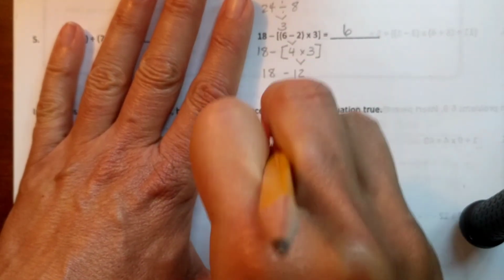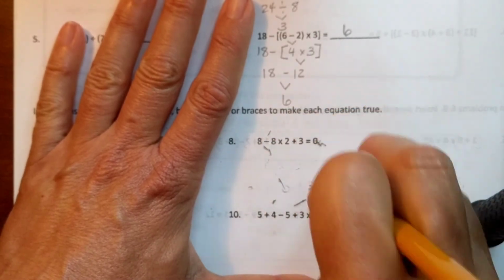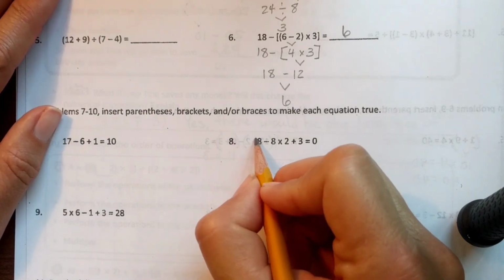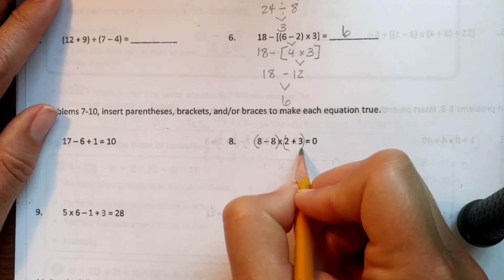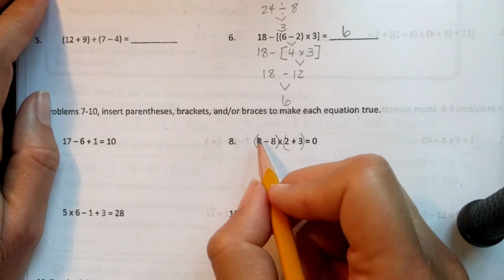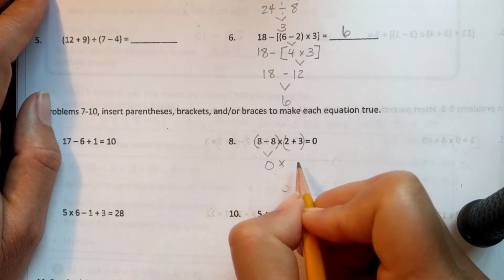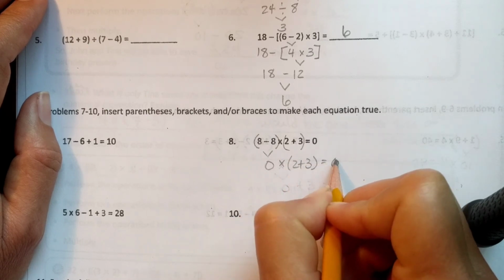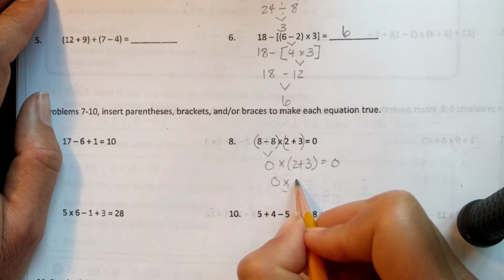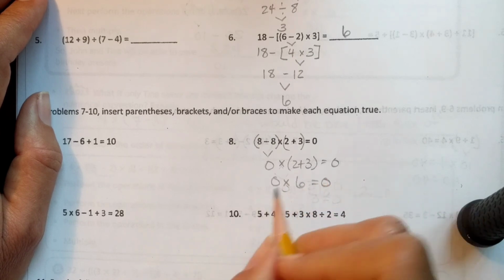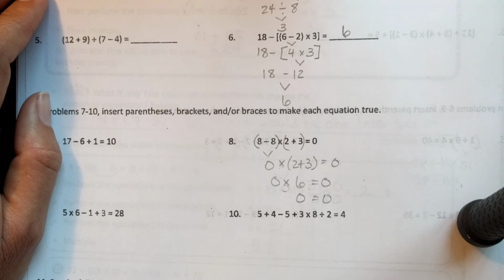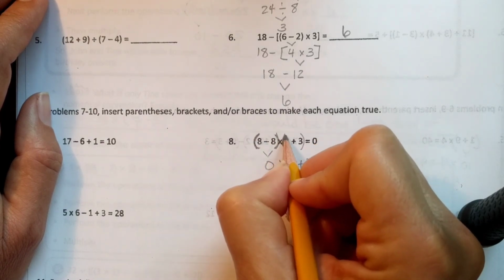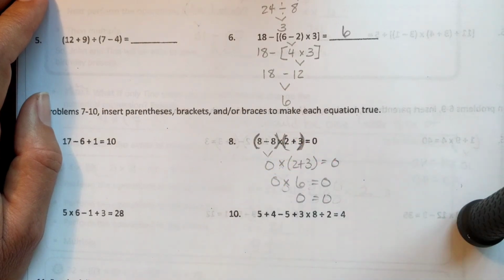I'm going to be erasing and trying again. Okay, let's try 2 sets this time. So I end up with 0 times 2 plus 3 equals 0. 0 times 6 equals 0. 0 equals 0. That one worked. So I'm going to put these in a little more dark so the teacher can see I meant it.